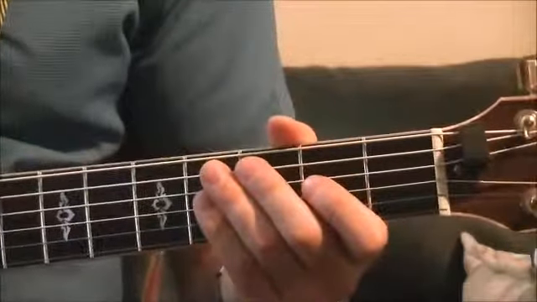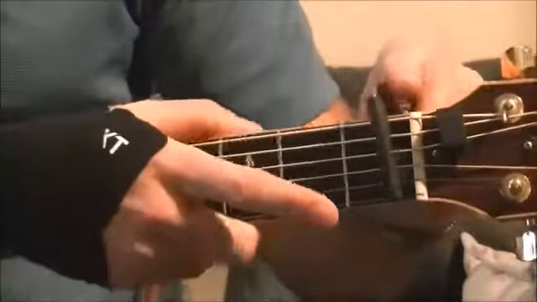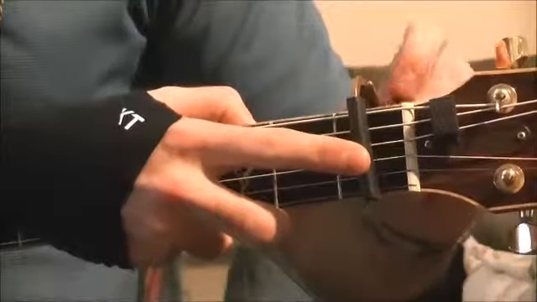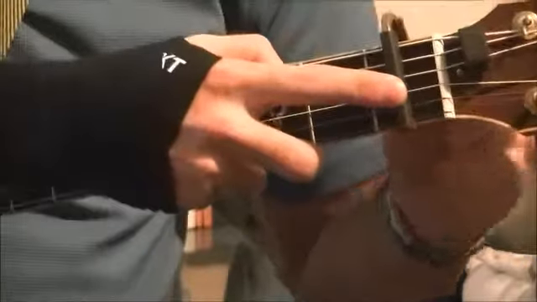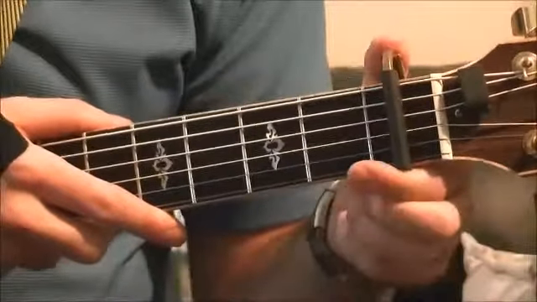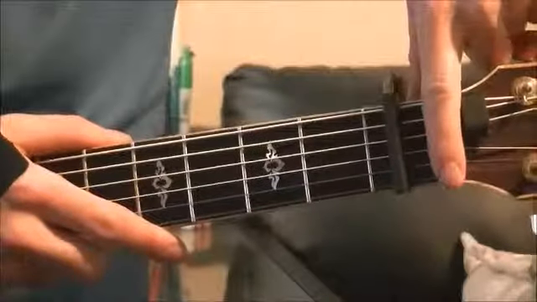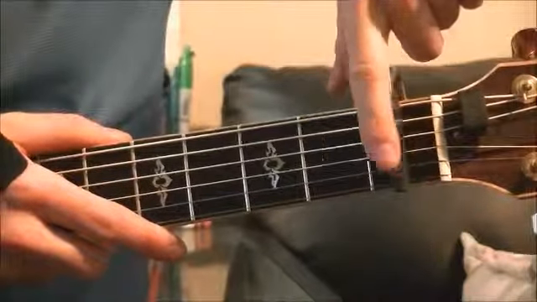Now what happens when we use a capo, what we want to do is put the capo onto any fret you need. We want to make sure the capo is nice and straight so that the tension is the same along all of our strings. And what this capo does is it takes the position of the nut and moves it down.